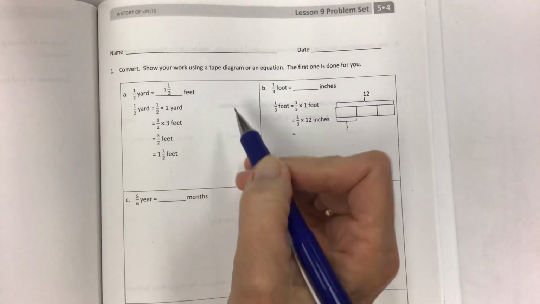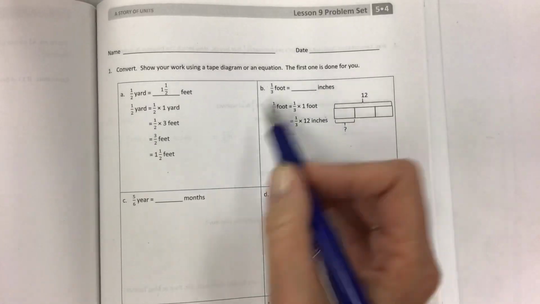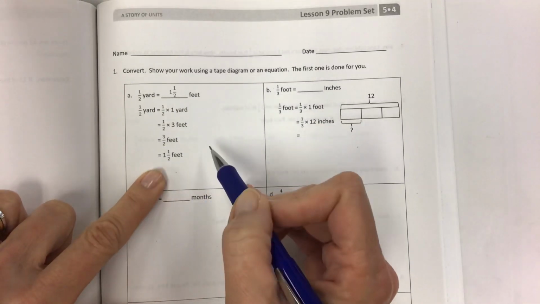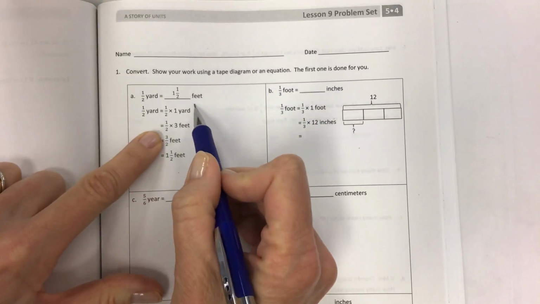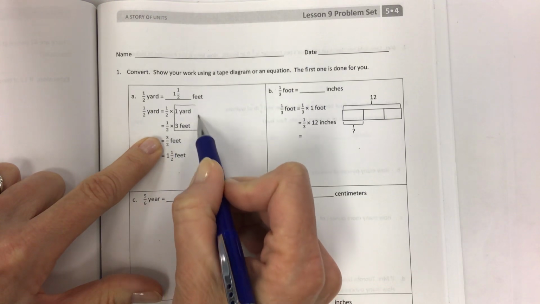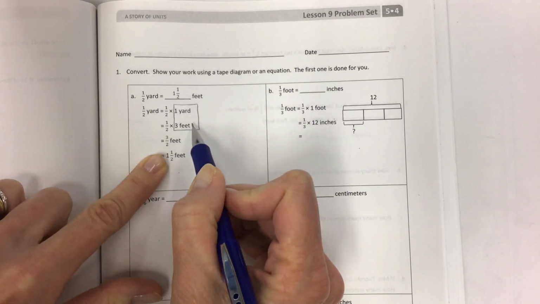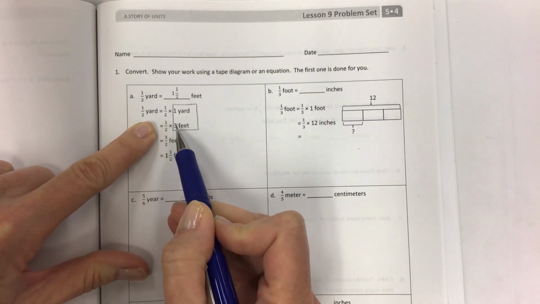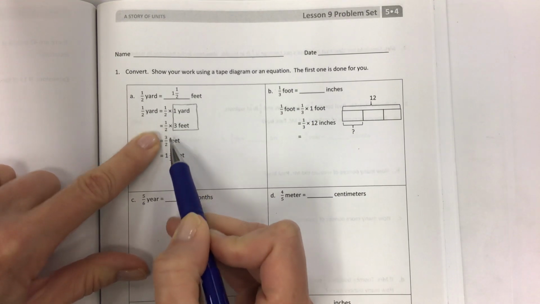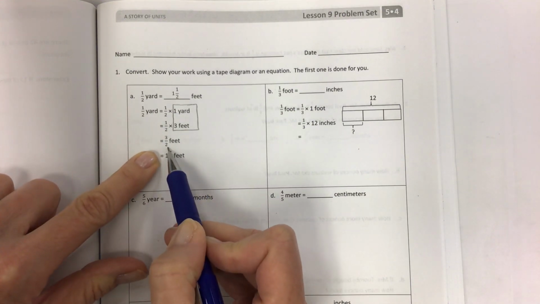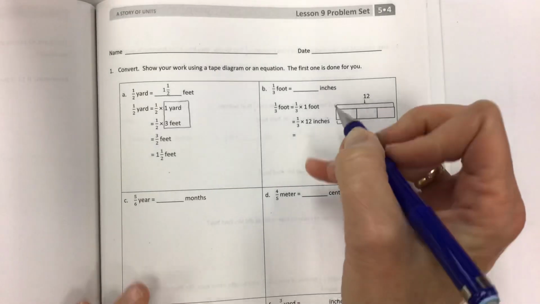And the first one's done for you. So super nice. I hope you guys see how this is working. Again, times 1 of the old, the equivalent of the new. That's where that change is happening. 1 times 3 over 2. They don't bother writing that step, but then you get 3/2, and that's 1 1/2.